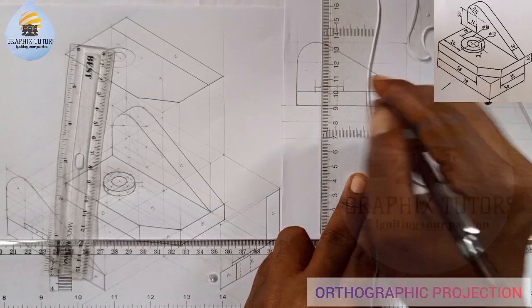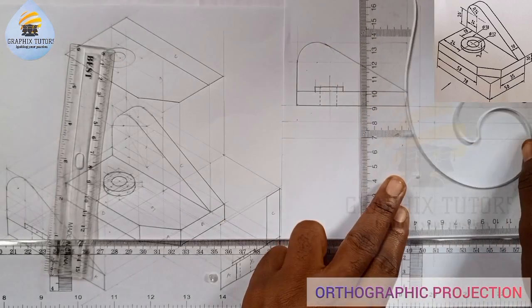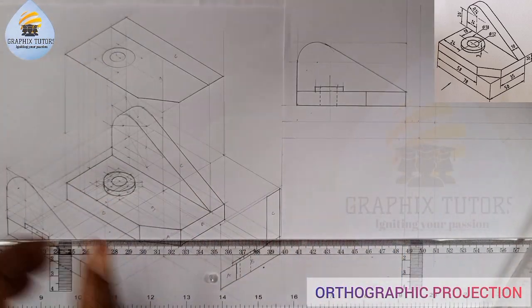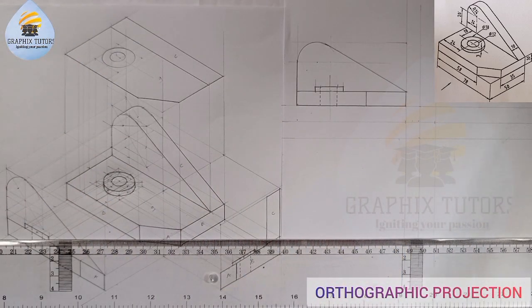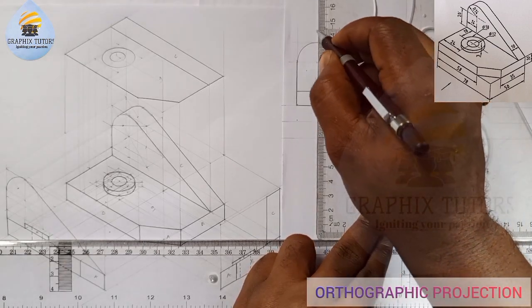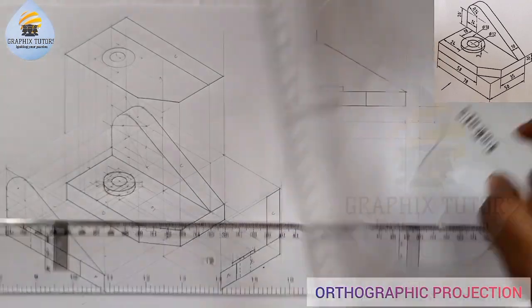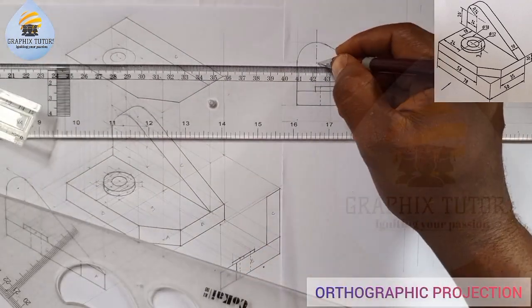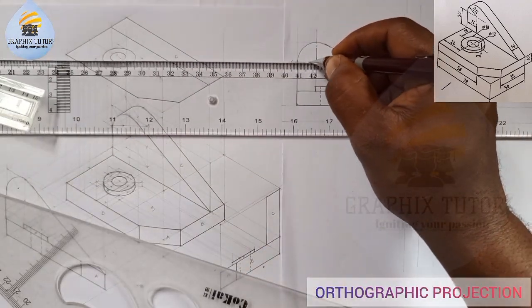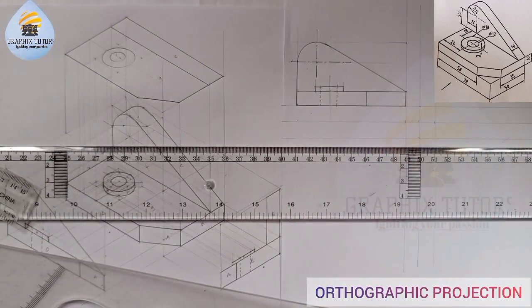Then this, and this. So we've done that, and I should just put a center line here to show that it is symmetrical. So you can see that.